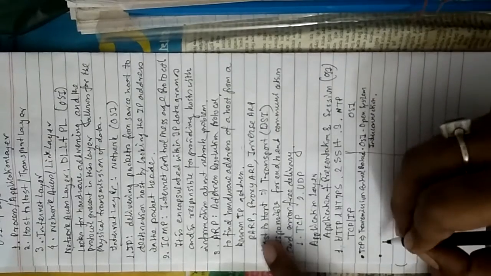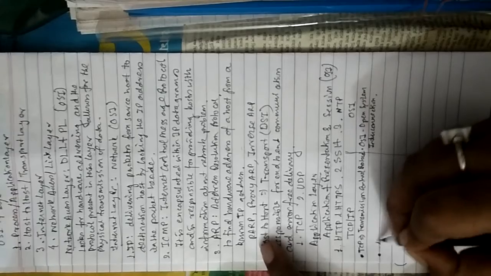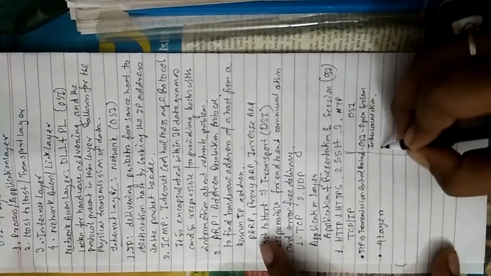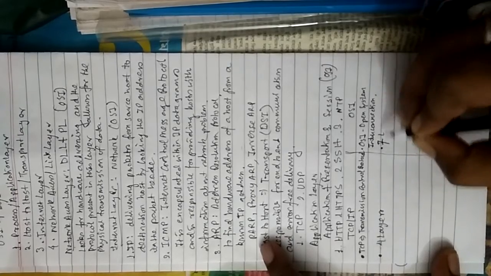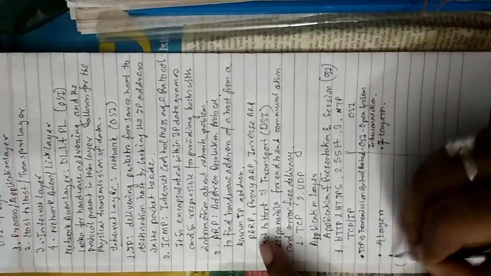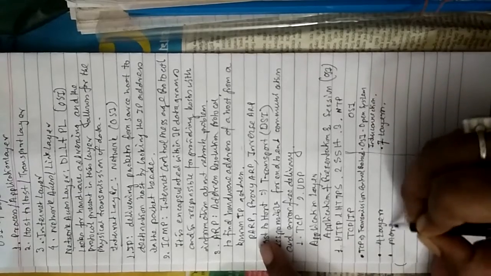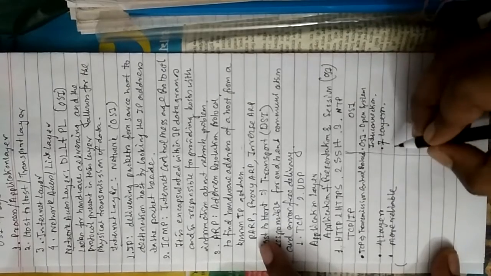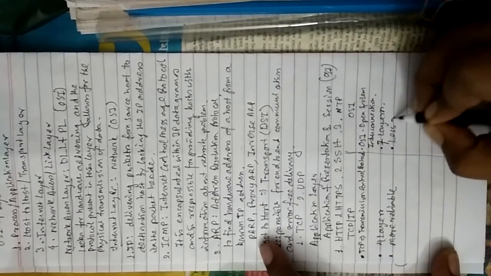Next, TCP/IP has 4 layers, whereas OSI has 7 layers. TCP/IP is more reliable, OSI is less reliable.